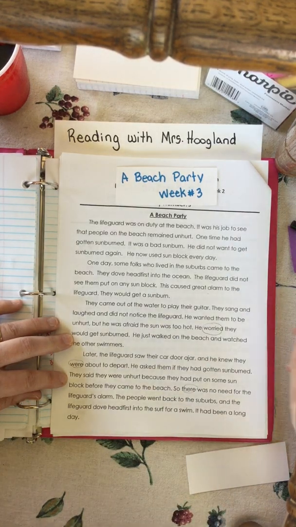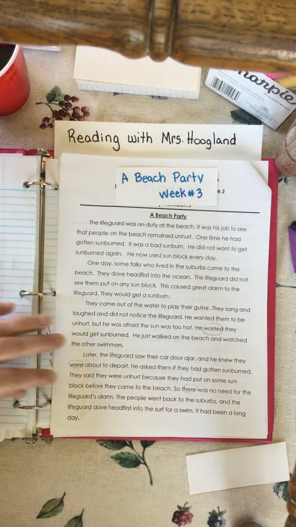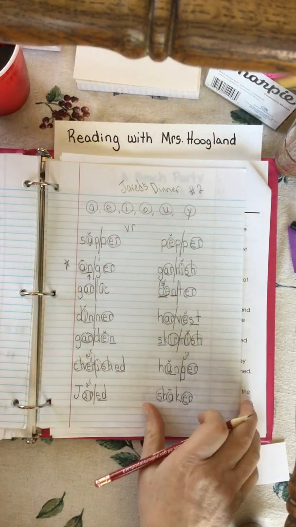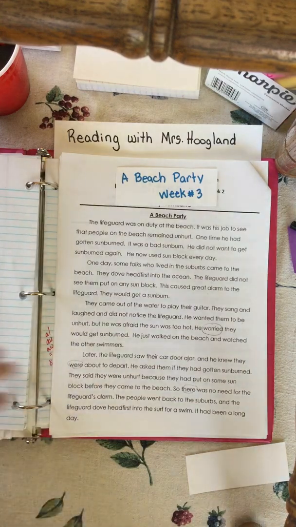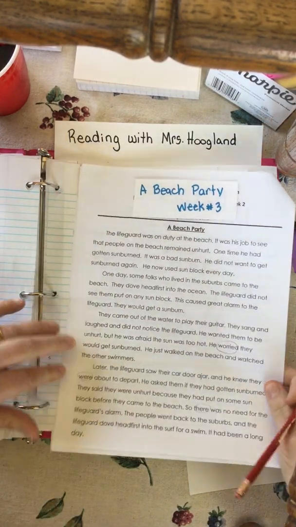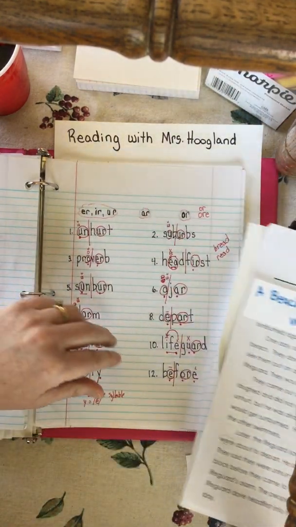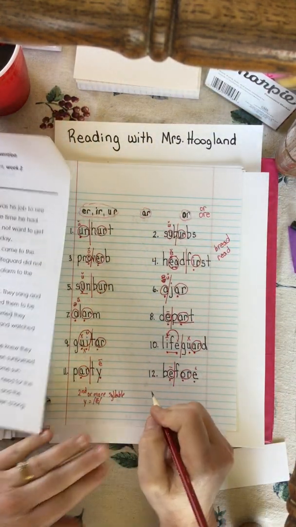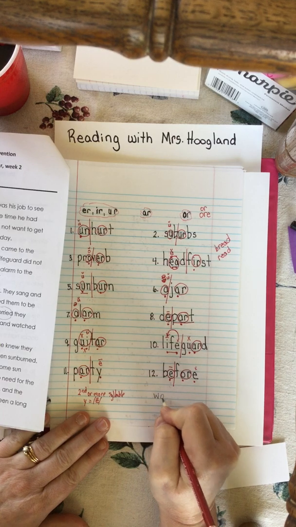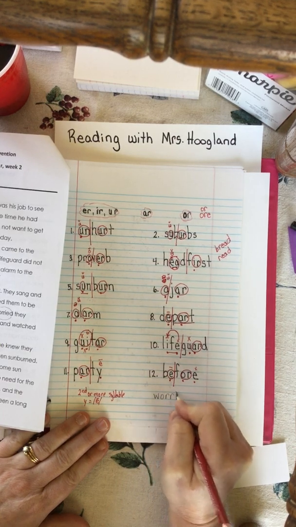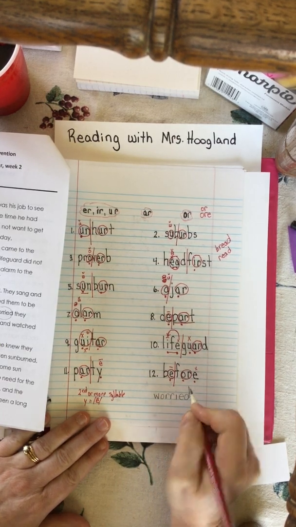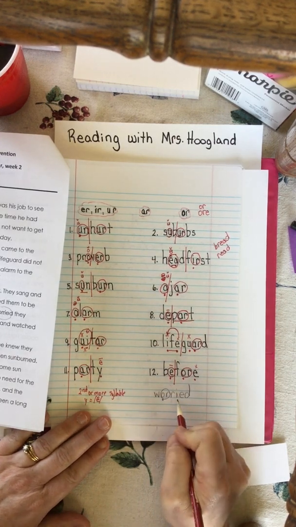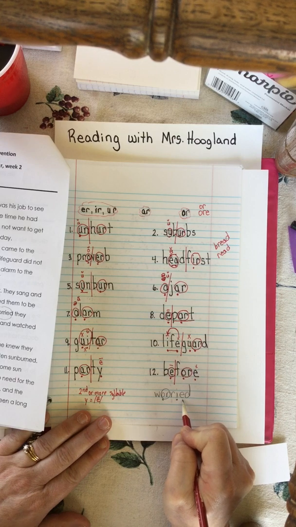Now I circled two words in here. I circled the word worried. I'm going to write that word down: W-O-R-R-I-E-D. Now here's the O-R right here, and here's an I-E-D.